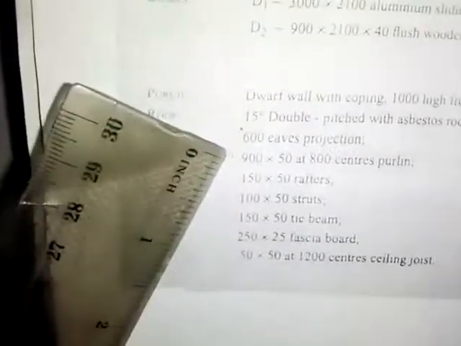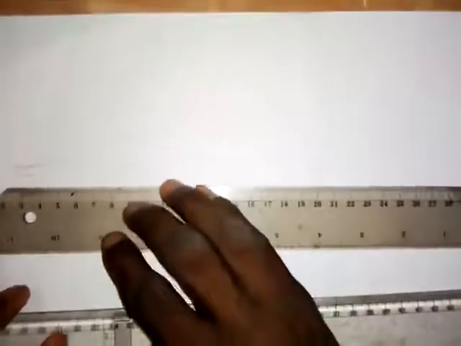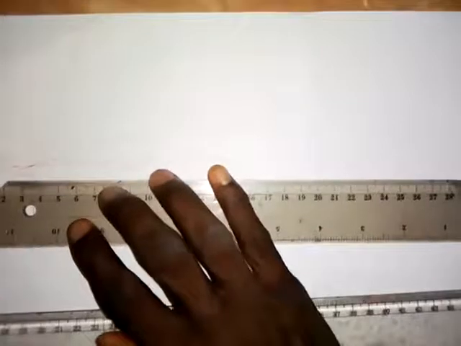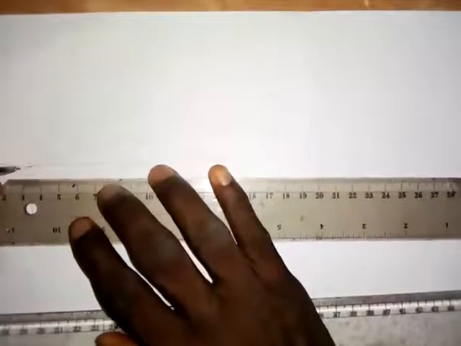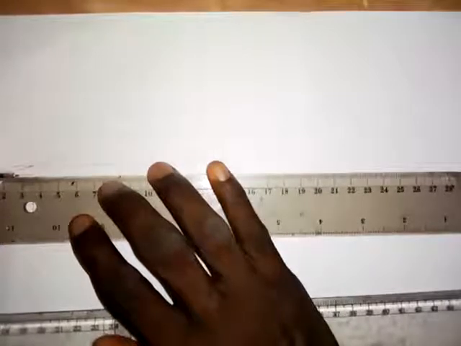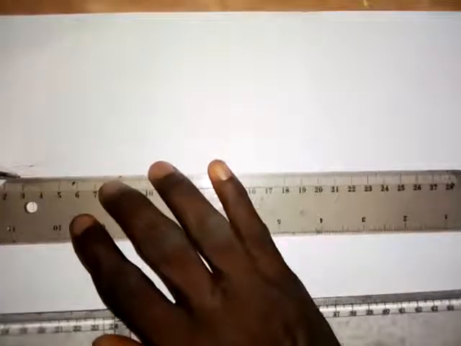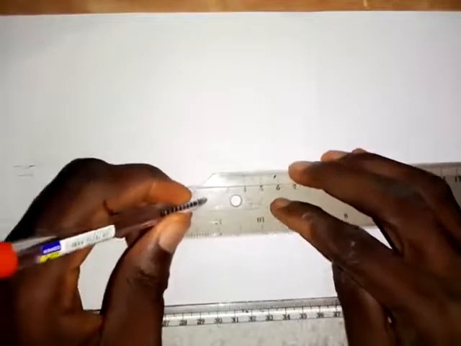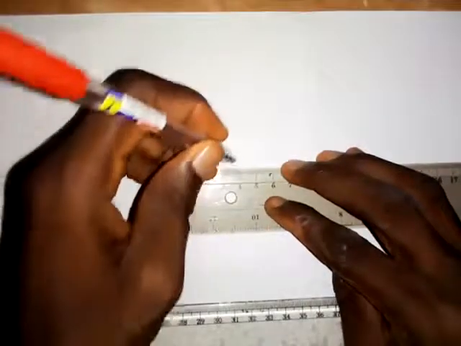Then each projection given to us for the roof is 600 millimeters. 600 divided by 100 will give us 6. So each projection is the distance of the end of the ceiling from the wall. You take a measurement of 6 millimeters from here, and you come here and do the same, taking 6 millimeters to the right.